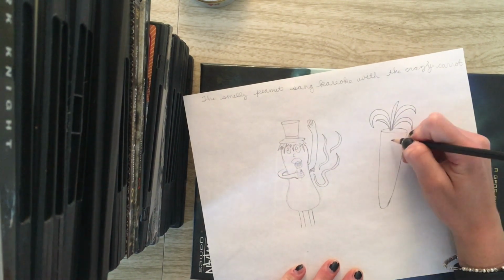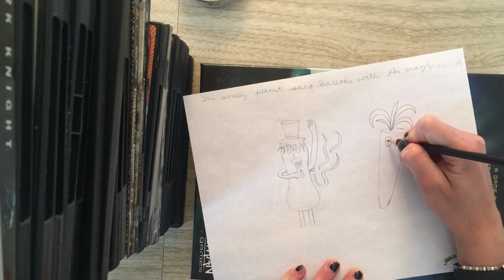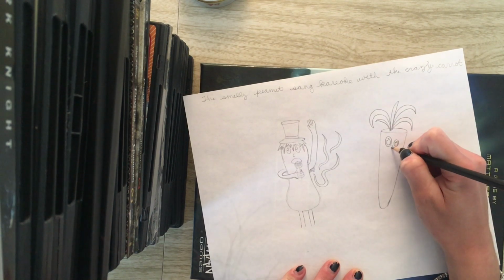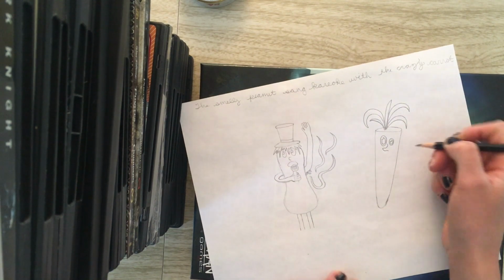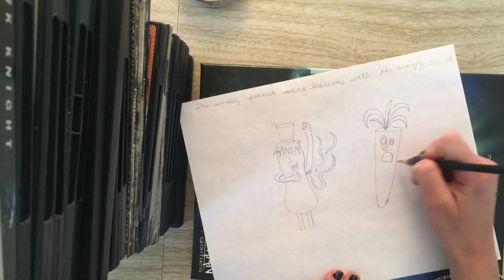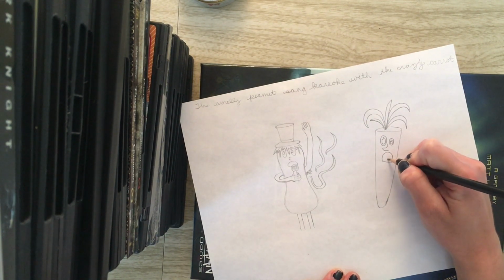And my carrot's kind of crazy, so I'm gonna make it look extra crazy with its eyes being different sizes. He's kind of got a weird nose. He's singing really loud, so I made his mouth a lot bigger.